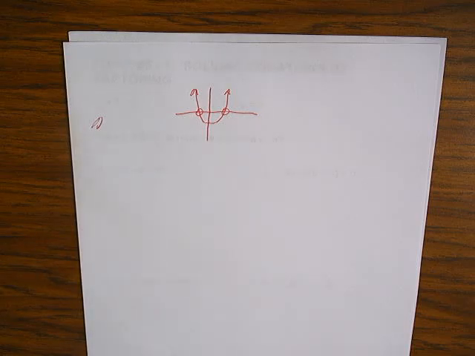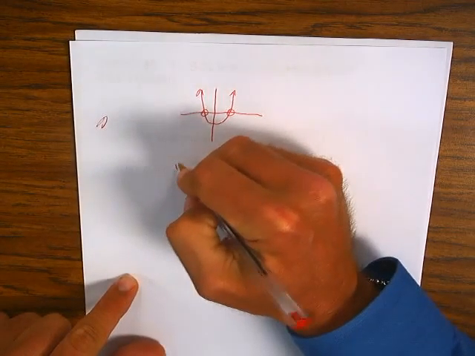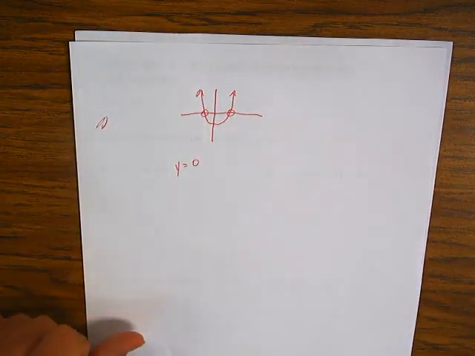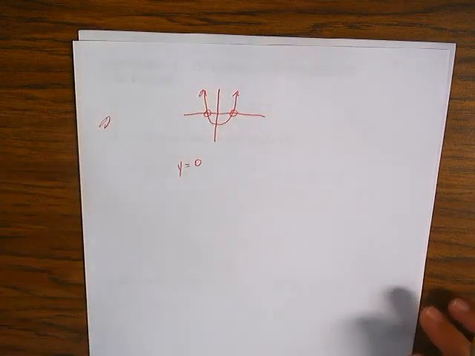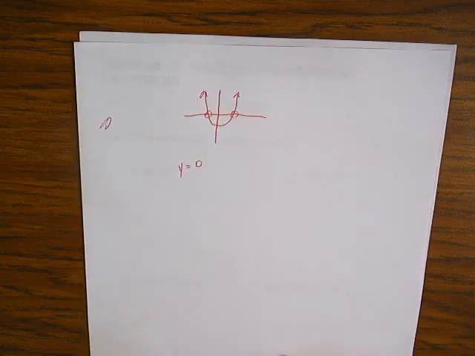Now, when we solved using our calculator, what did we have to put in the second y equals? Zero. Y equals zero. In just a little bit, we're going to substitute 0 in for y because we want to find the same thing. But instead of graphing it, we're going to solve it by factoring, and that's what the lesson is on today.